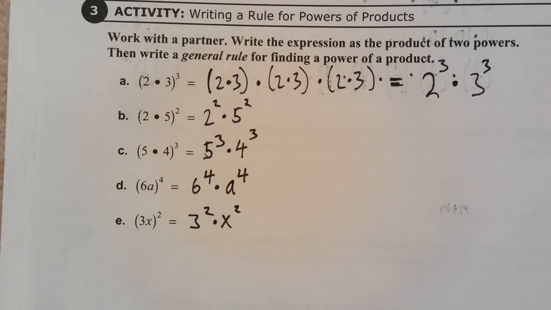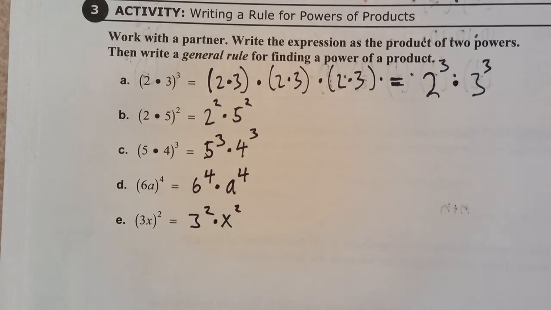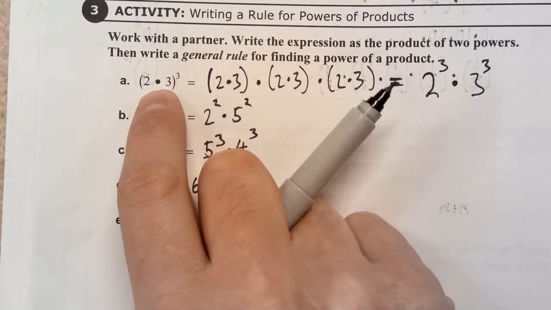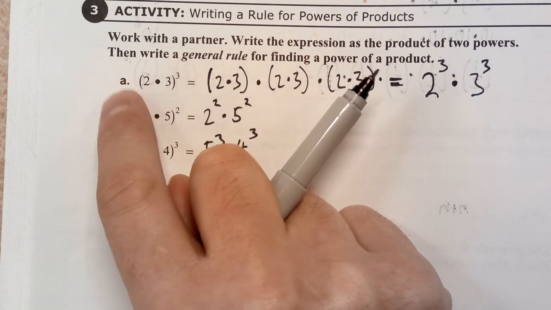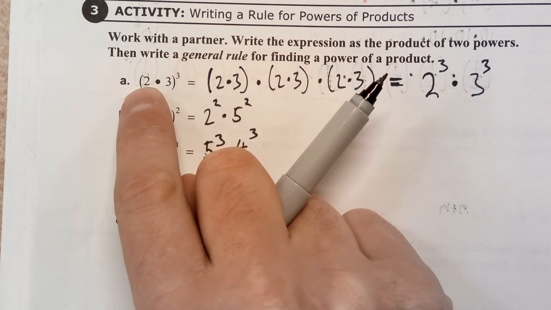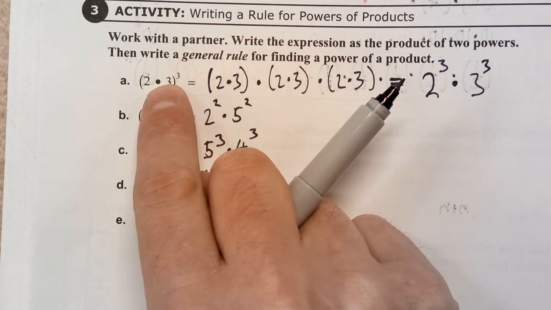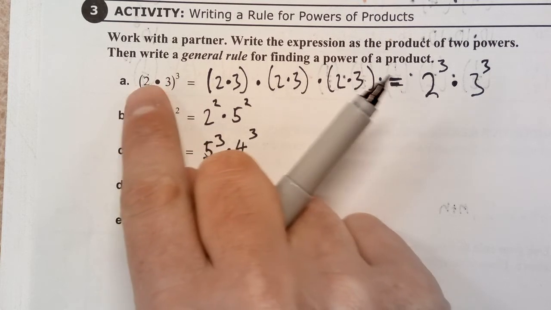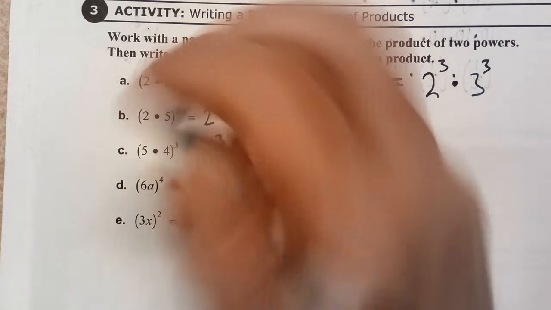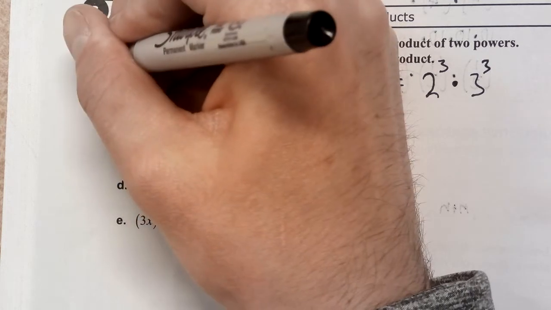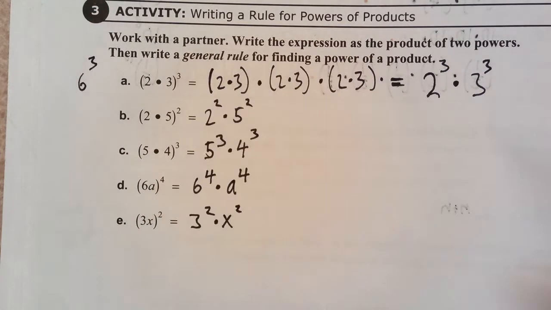Okay, here are the answers for the rest of the activity. Now, somebody asked a great question. They said, hey, Mr. Bywater, I know that 2 times 3 is just 6. So is it okay for me to write this as 6 to the third power? And the answer to that question is yes, that is true.